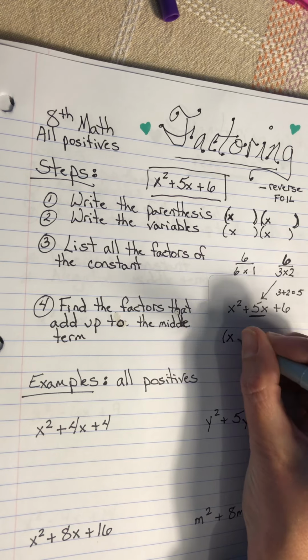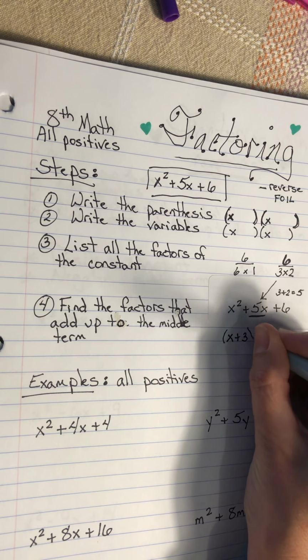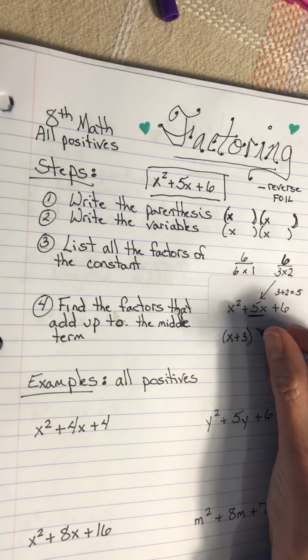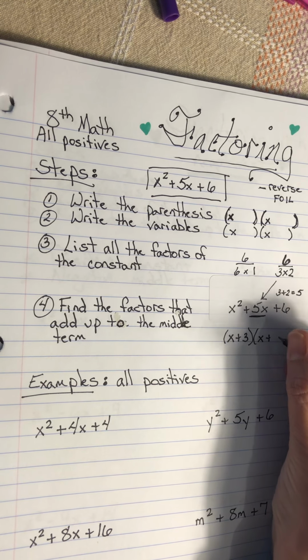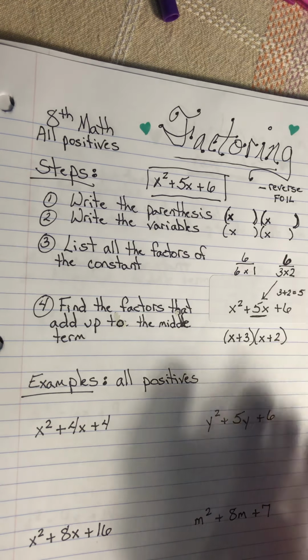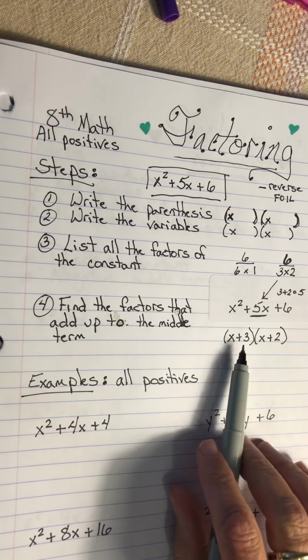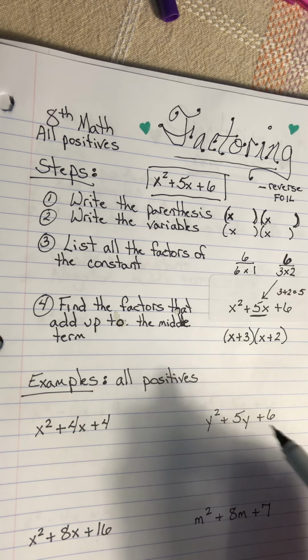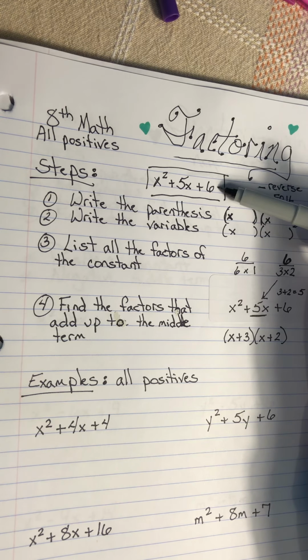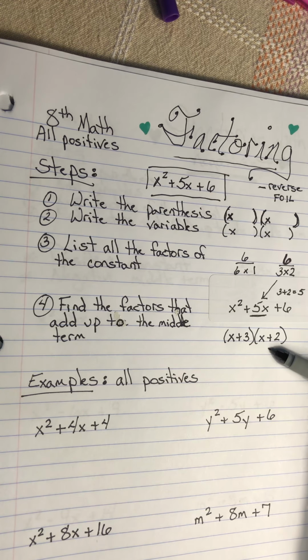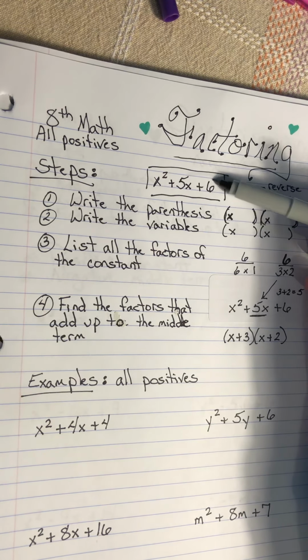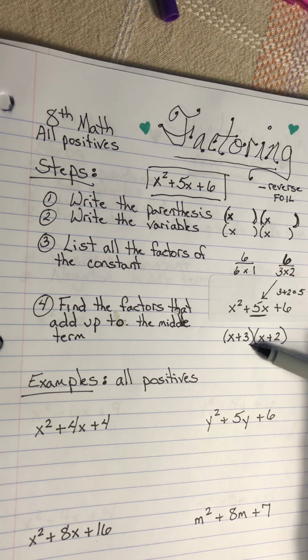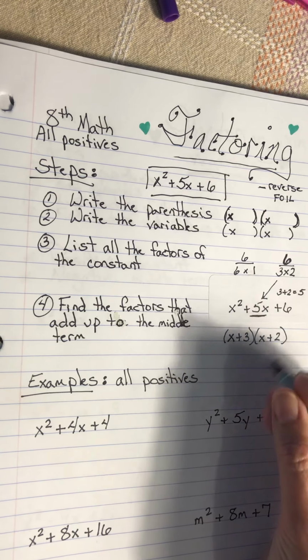So what we do is put the 3 in one of the parentheses and the 2 in the other. It doesn't matter the order. I could have put the 2 first and the 3 second. So we went from here back to here. You're used to problems looking like this and doing FOIL to get this answer. Now we're going in reverse. We can check it.